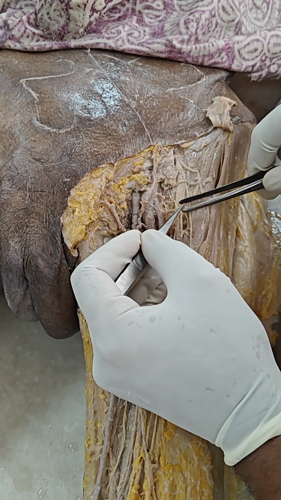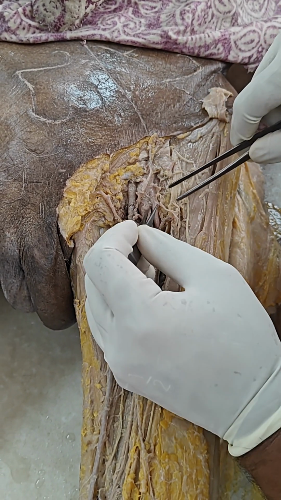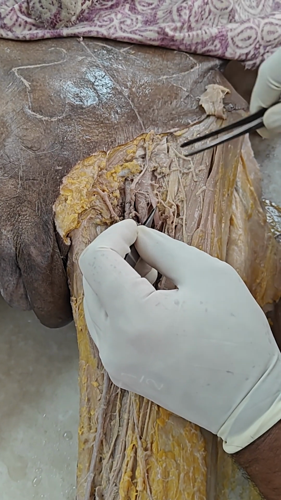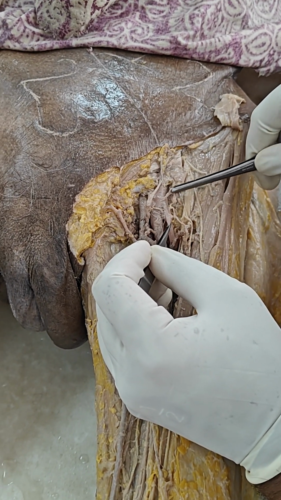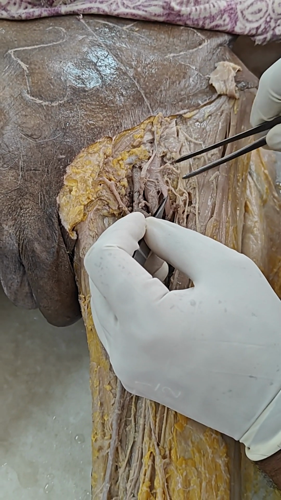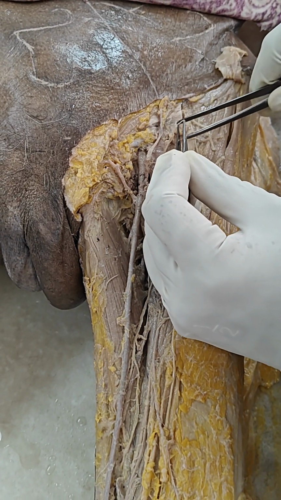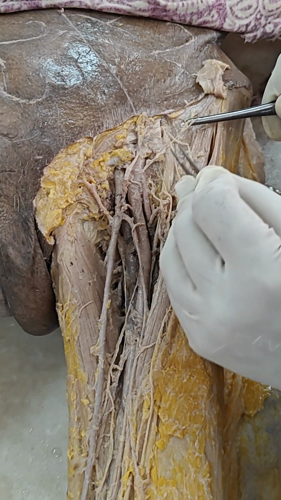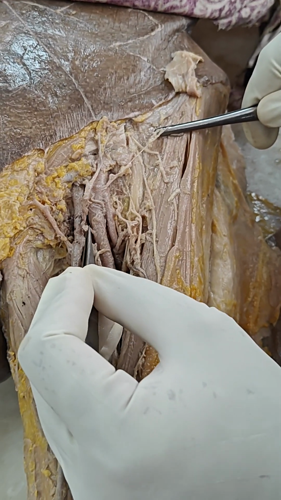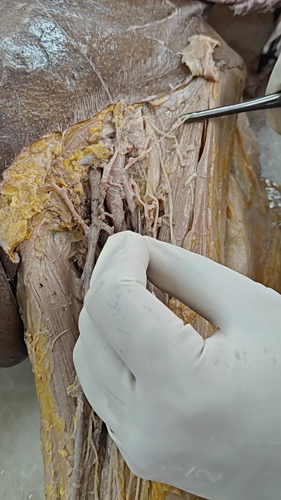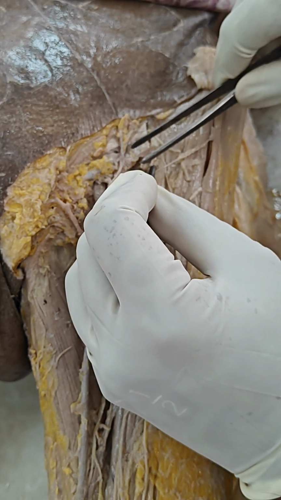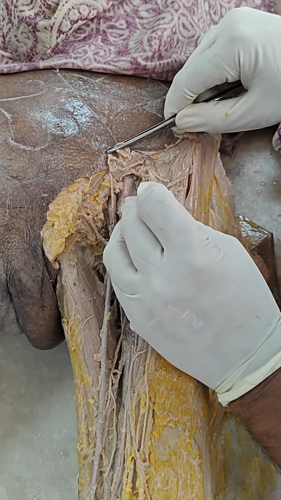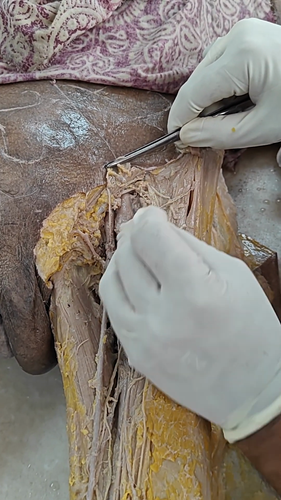This is a muscular branch of the femoral artery, and here you can see this small artery, the superficial circumflex iliac artery. This is the superficial circumflex iliac, this is the superficial external pudendal, these are the muscular branches, and here I have shown you the superficial epigastric artery.